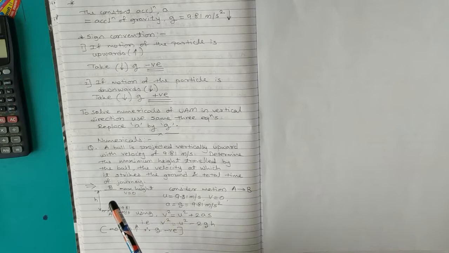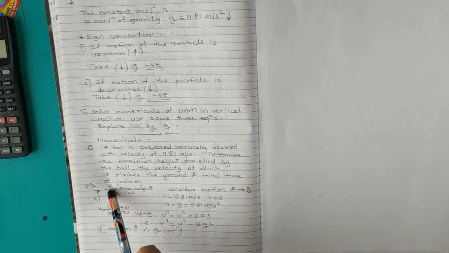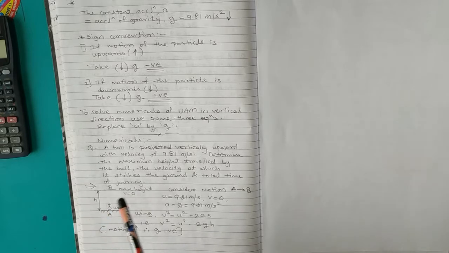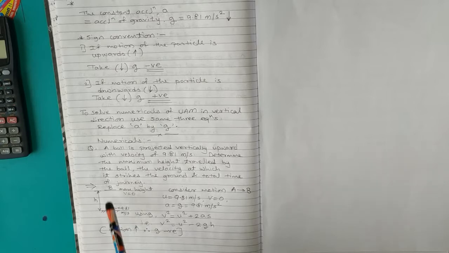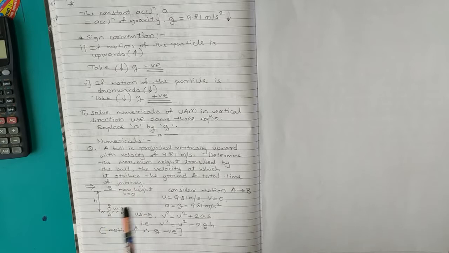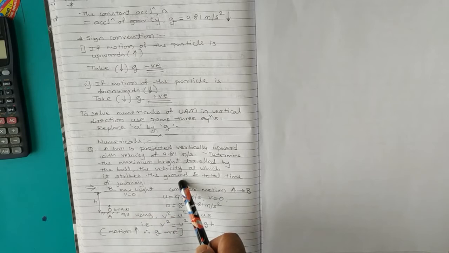Our aim is to find out how much is that maximum height where the velocity is going to become zero, and what is the total time of travel for the given ball, that is starting from A to B and then while coming back from B to A. Actually, that time from A to B and B to A both are going to be the same. We will prove it meanwhile solving the given question further. And apart from that, we have to also find out with what velocity it strikes the ground.